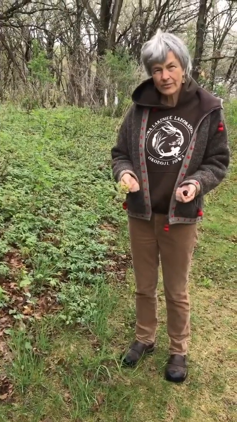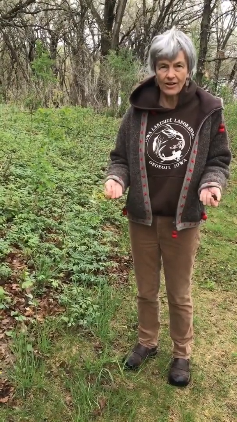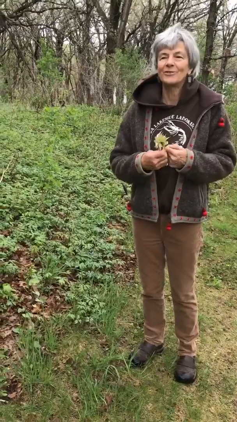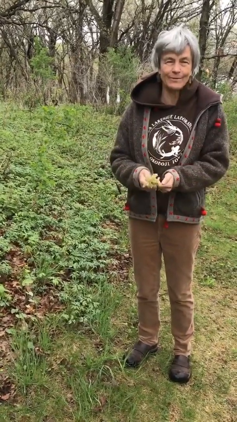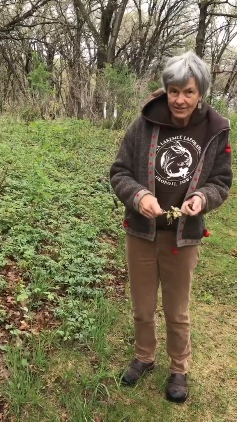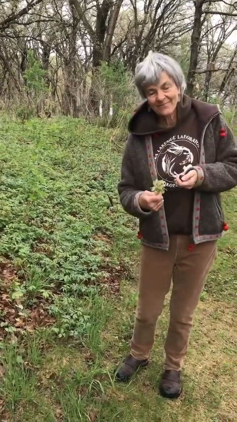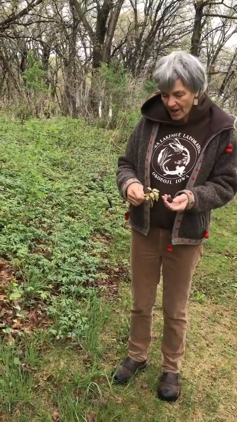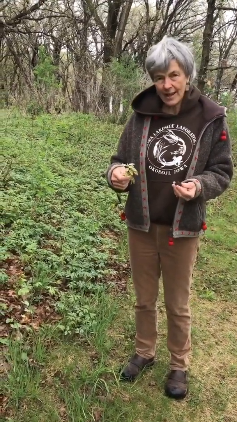So what is the purpose of the flower anyway? From a human perspective, the flowers are to please us. We love to plant flowers around our house. We like to make bouquets of flowers. We like to decorate with flowers. But from a plant's perspective, the purpose of a flower is to make a seed, so the seed can make a new plant. So if we talk about the parts of a flower, how does this happen?